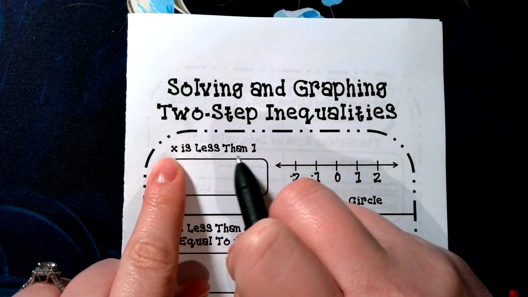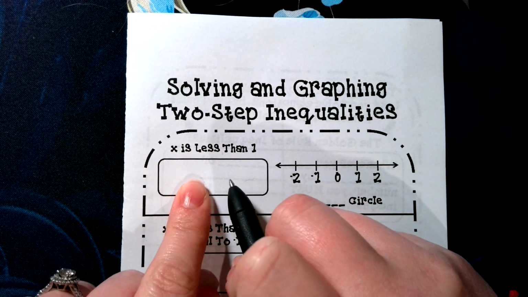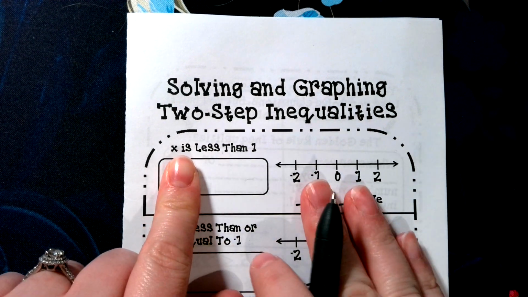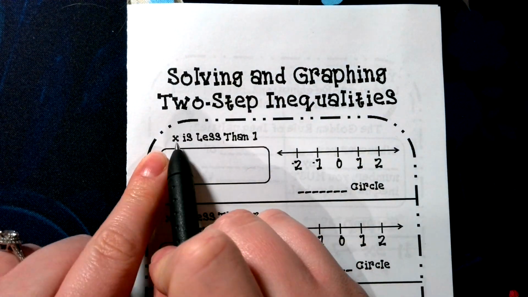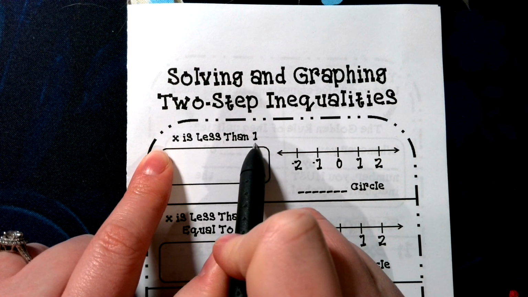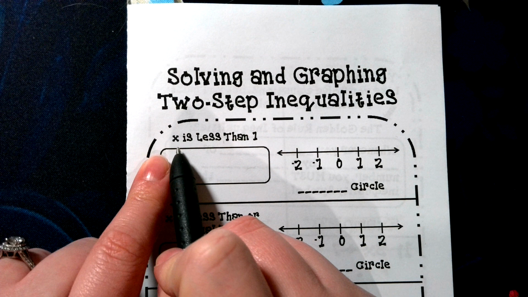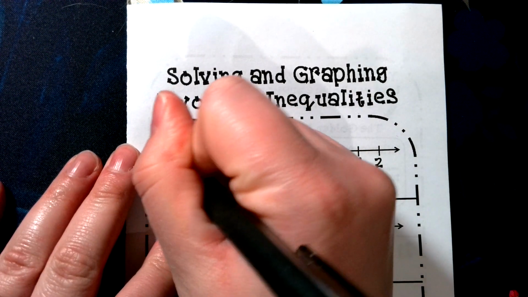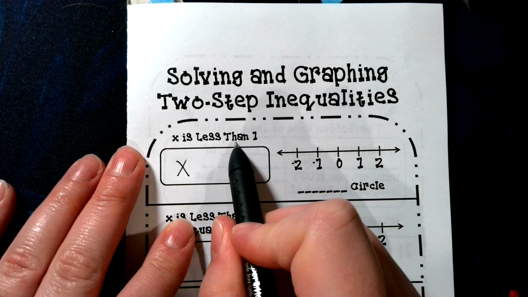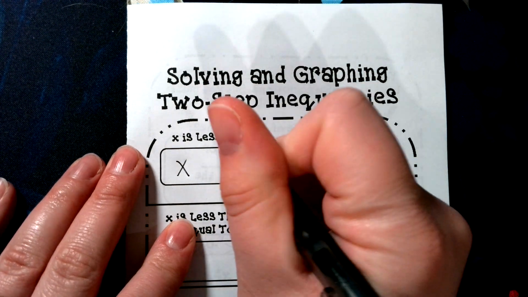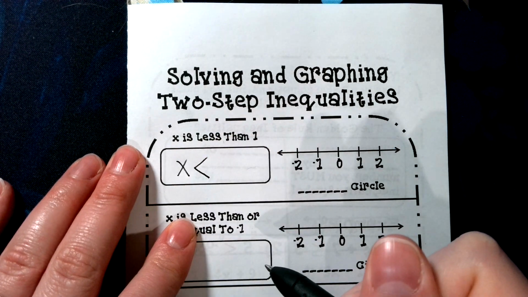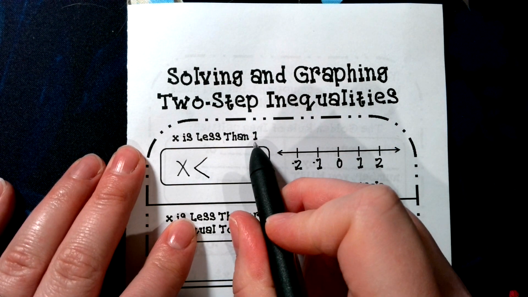So first, we have some words that we need to translate into an inequality. If we just go through and read, it'll tell us what to write. It starts off by saying x is less than 1. X is going to be our variable here. Less than means smaller than. So that's going to be represented by this symbol. And then 1.